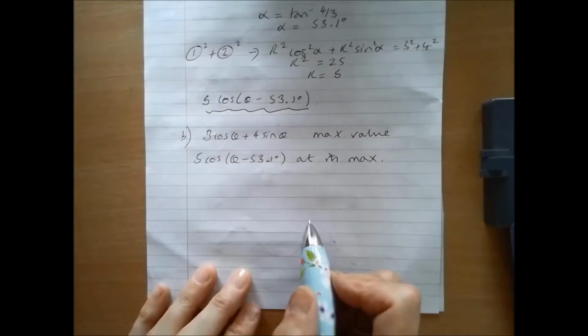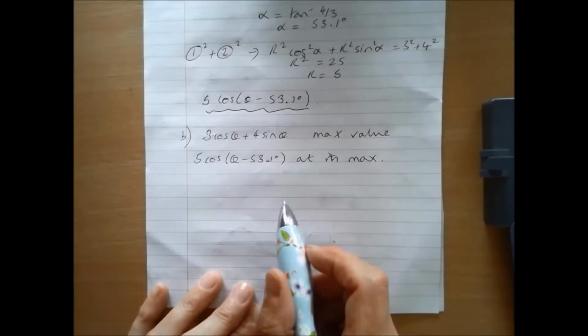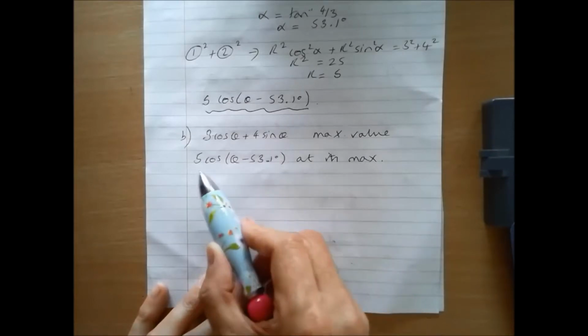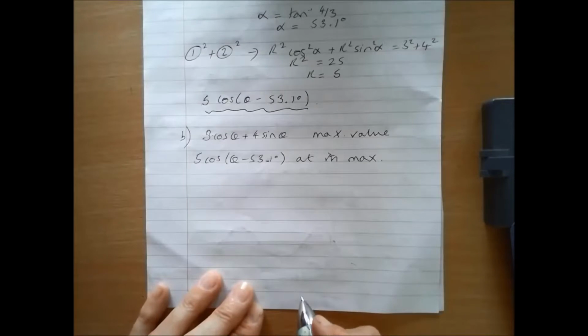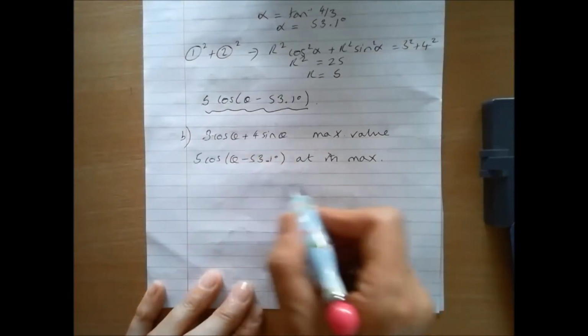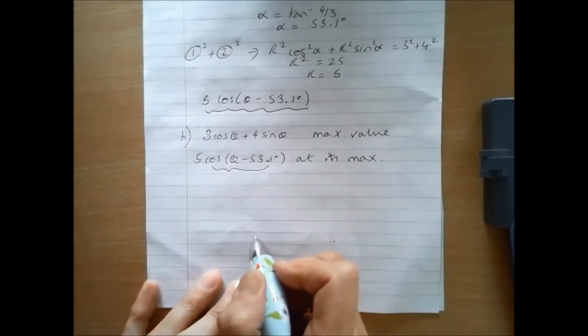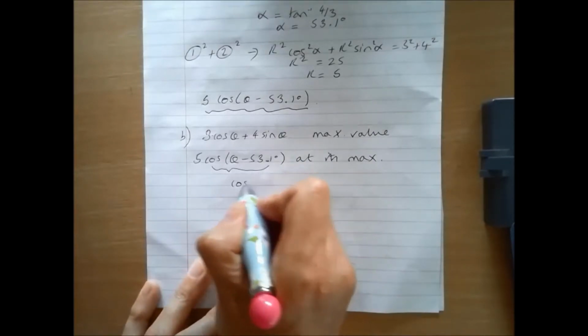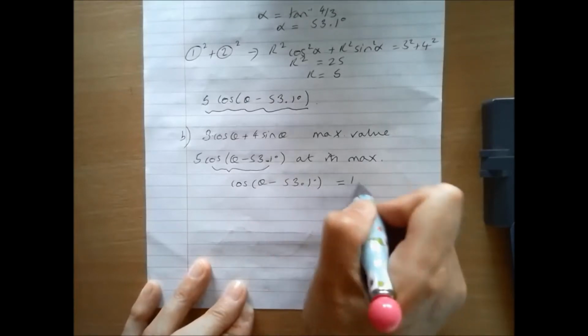Okay, so we're just about to, for 9b, find the maximum value of the function 3 cos theta plus 4 sin theta. Now we've already evaluated that that's the same as 5 cos brackets theta minus 53.1 degrees, and that's got to be at its maximum. Being at its maximum occurs when the cos of an angle is equal to 1. So the cos of theta minus 53.1 degrees equals 1.